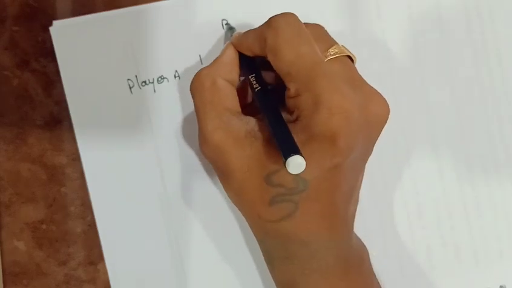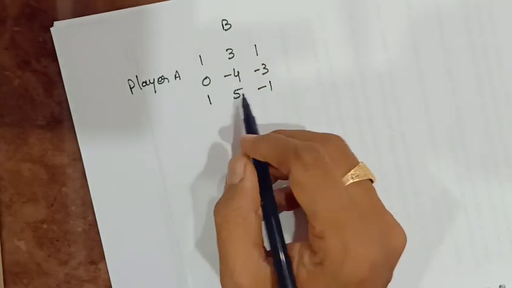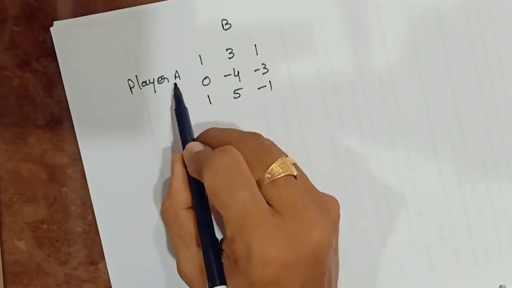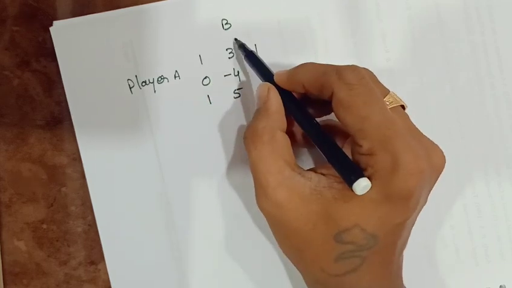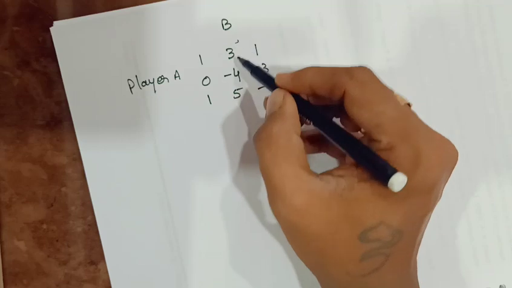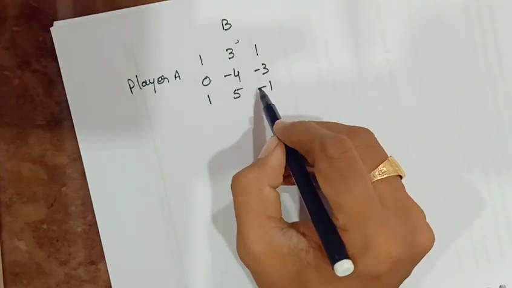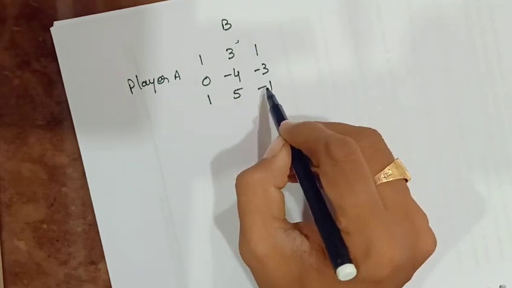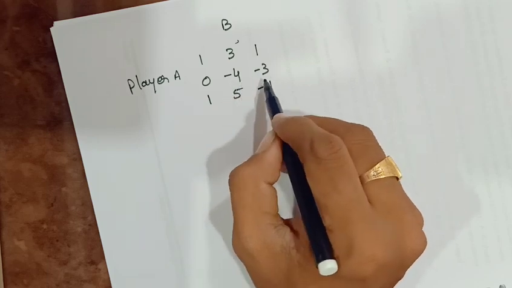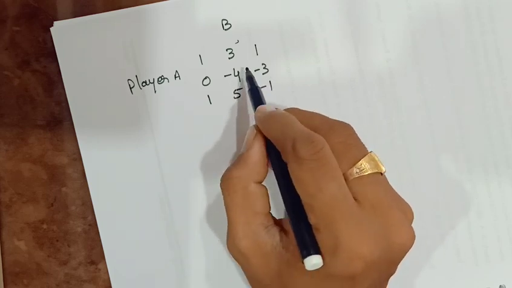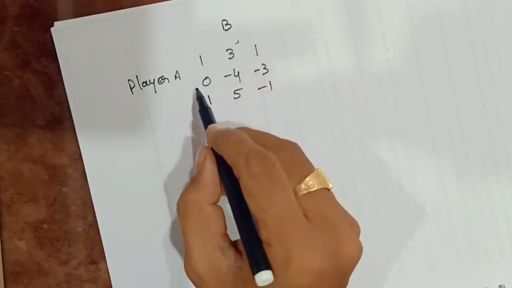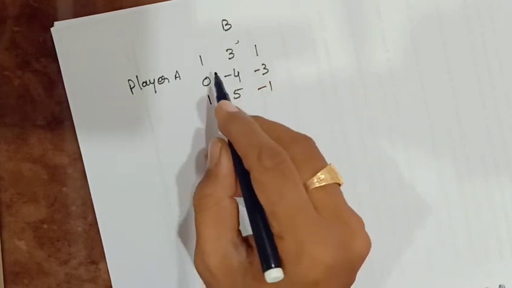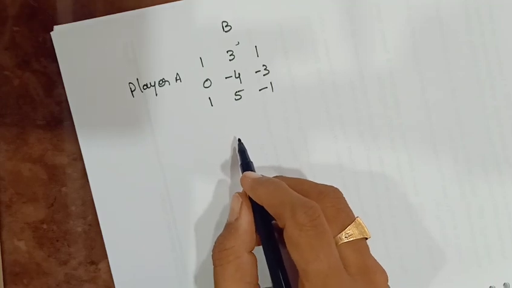So player B. Understand, if A is gaining, it means B is losing. See, here we have a few negative values. That means this negative value represents B's gain and A's loss. So these are all the outcomes. So in these outcomes, let us find out.